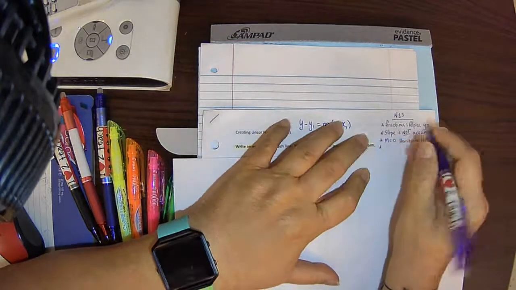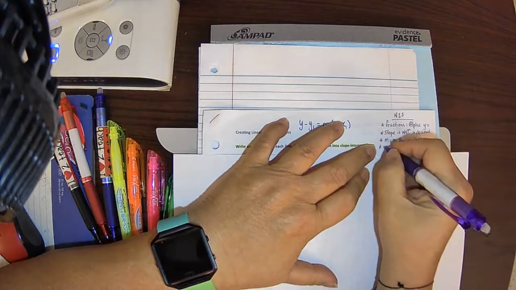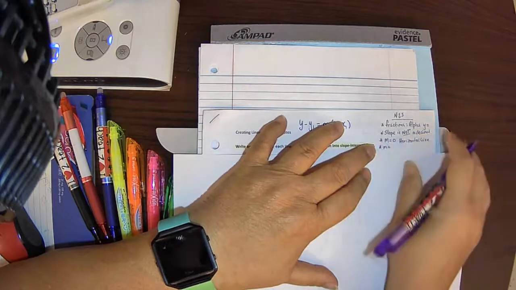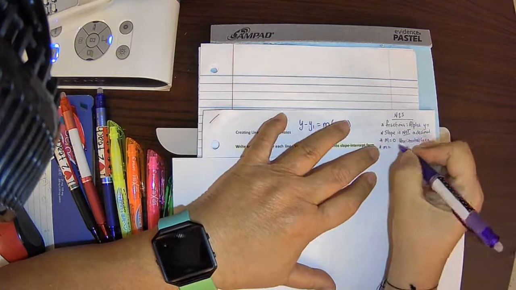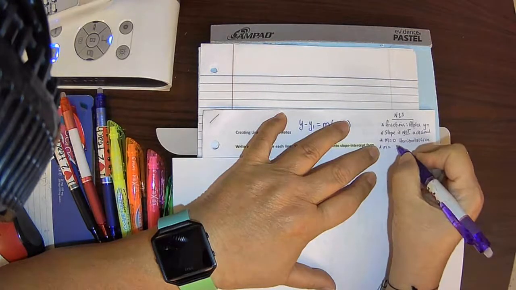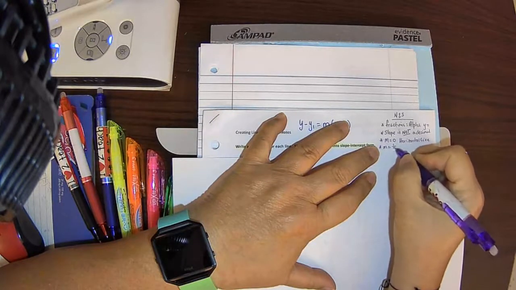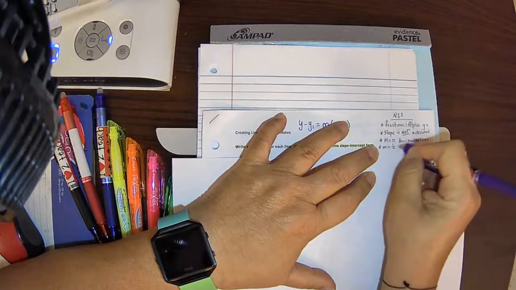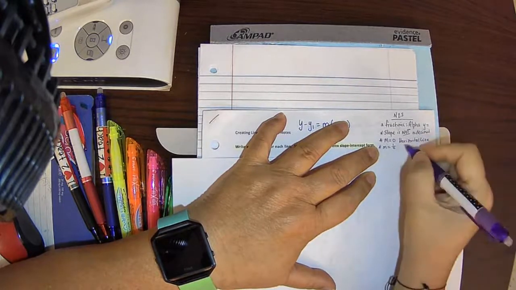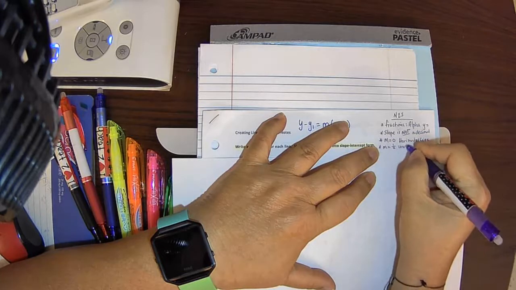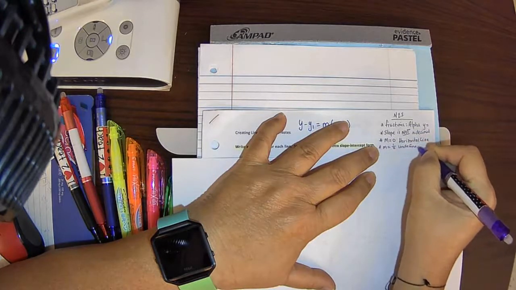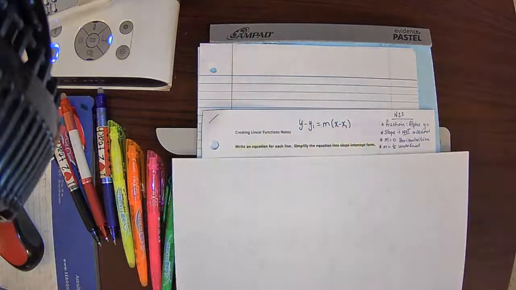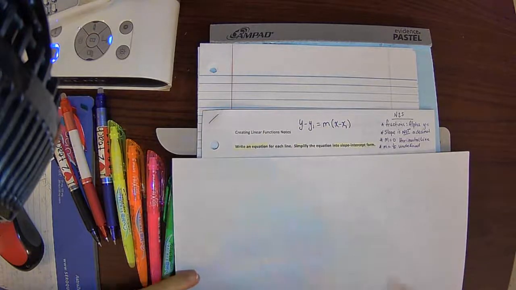Also, if m equals a number, let's say 1 over 0, so if m has a denominator of 0, this is an undefined slope, because you cannot divide by 0. So just keep that in mind as we go forward.